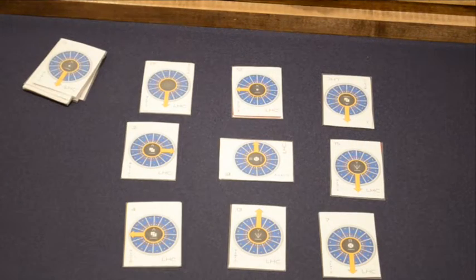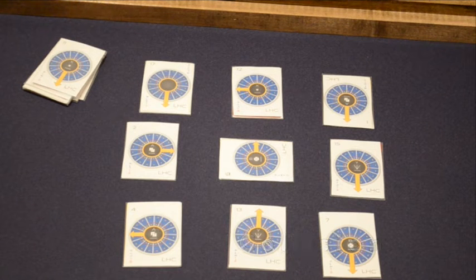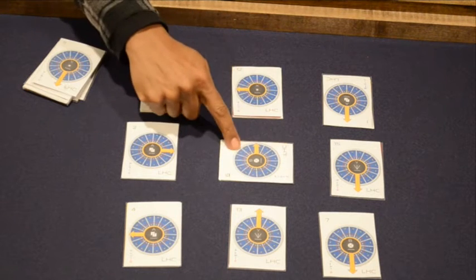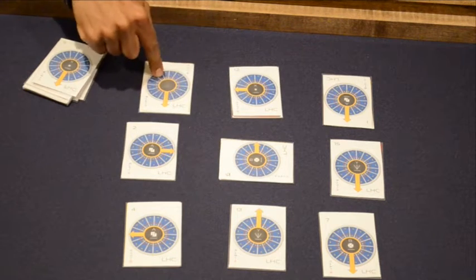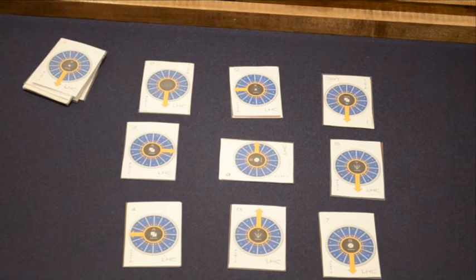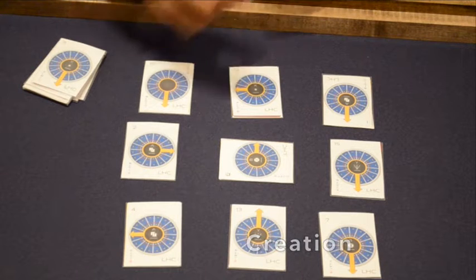The next step is collision, in which we follow the cinder equation until we either exit the grid or we encounter a loop. In this case, starting from the center, we encounter a loop. The third step is creation. We determine if we've created an antiparticle.